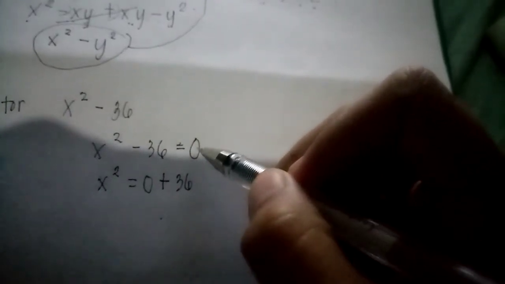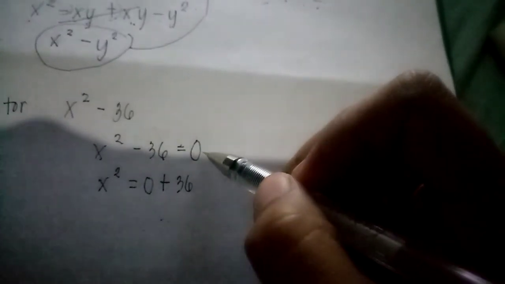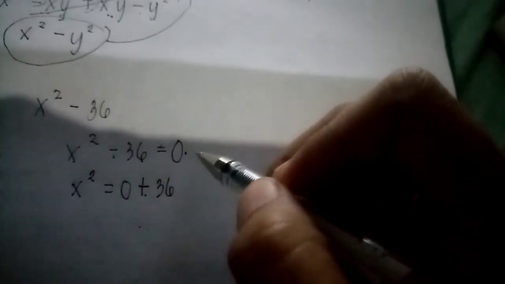This means if a negative is moved to the other side, after the equal sign, it becomes positive. But if it is positive and you move it to the other side, it becomes negative. Since this is negative, it will become positive. Now, simplify: x squared is equal to positive 36.